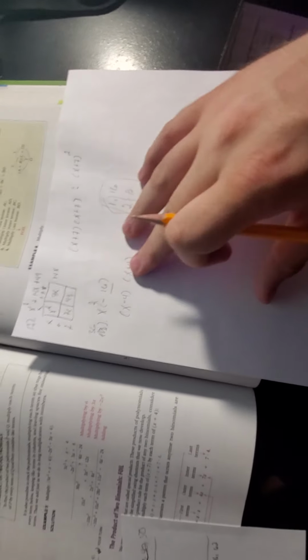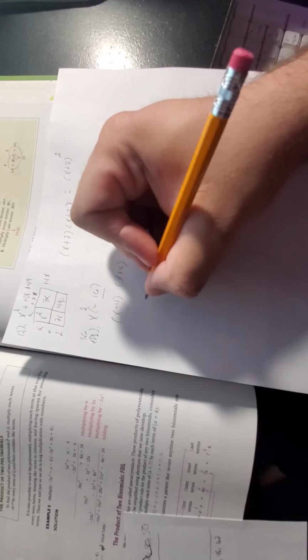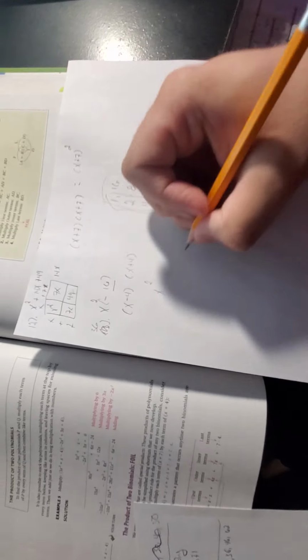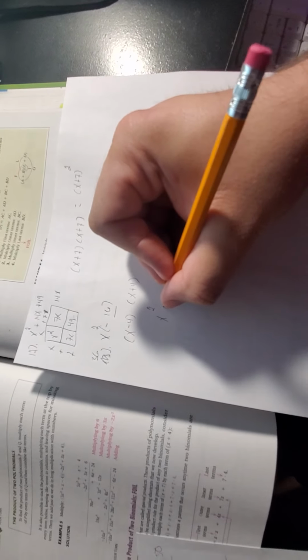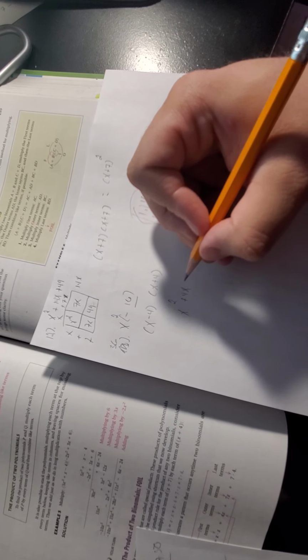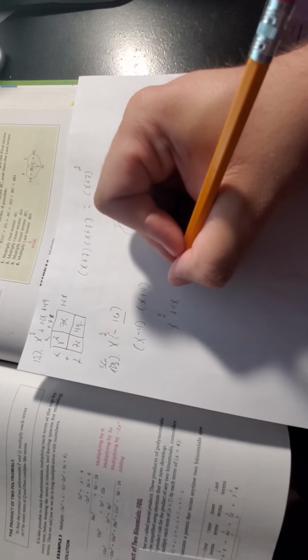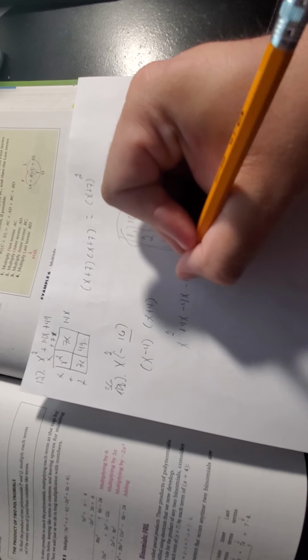And then just to double check ourselves, since we did not use the box method, we can use the FOIL method. The first is going to be x squared, because x times x. Then the outside terms are x times 4, so plus 4x. The inside is negative 4 times x, so negative 4x. And the last term is negative 4 times 4, which is negative 16.